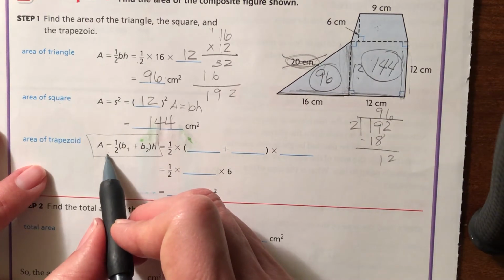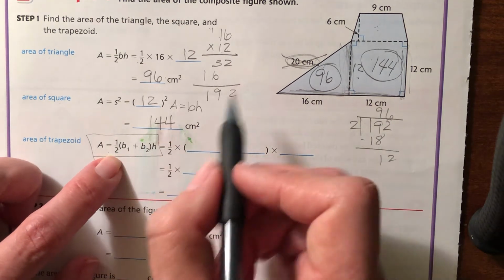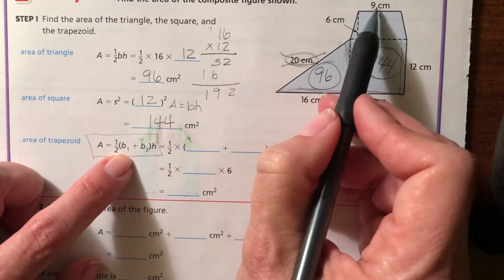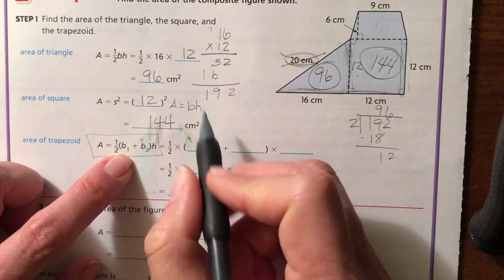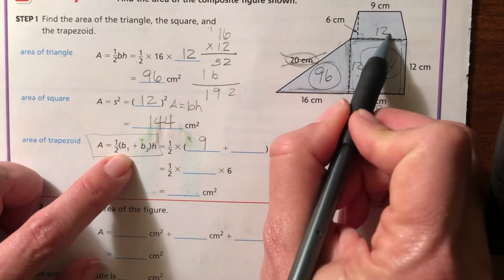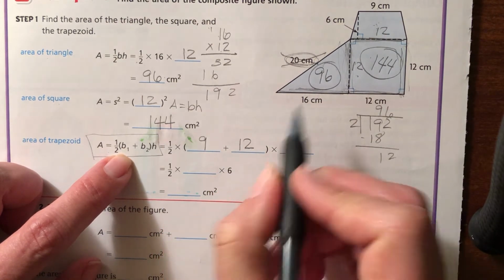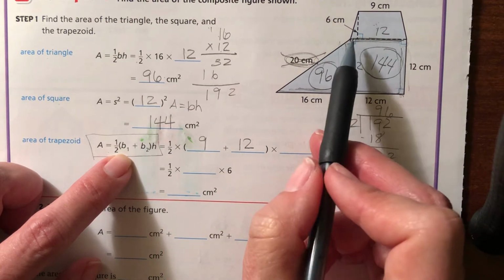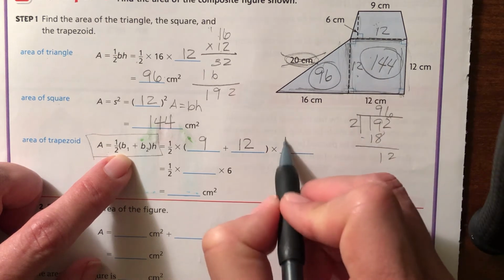Okay, so we have 1/2 times the quantity base 1, which is 9, base 2 right here is 12, right? Because all sides are 12, times the height, which is 6.